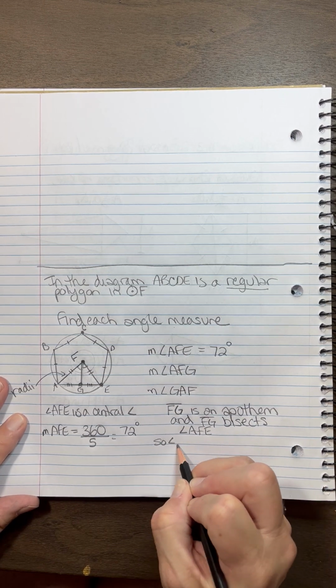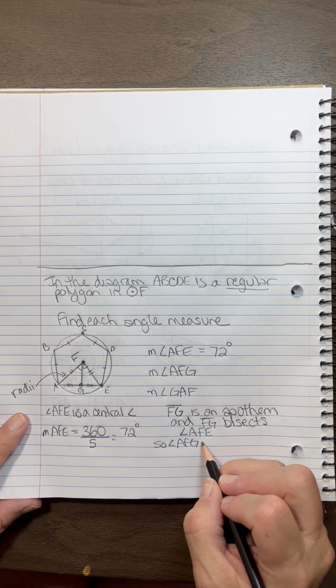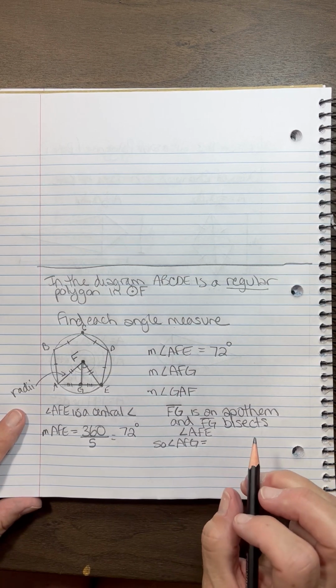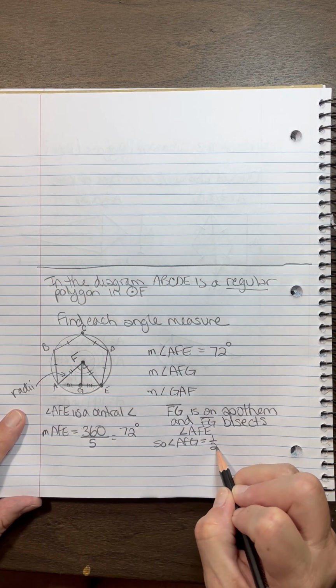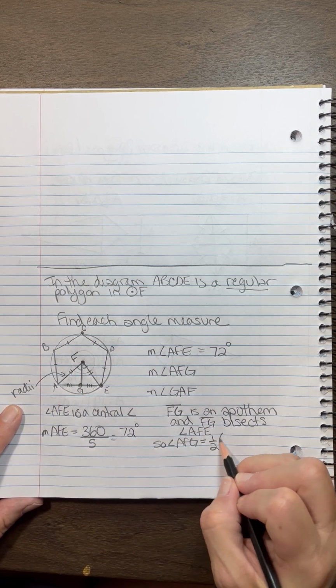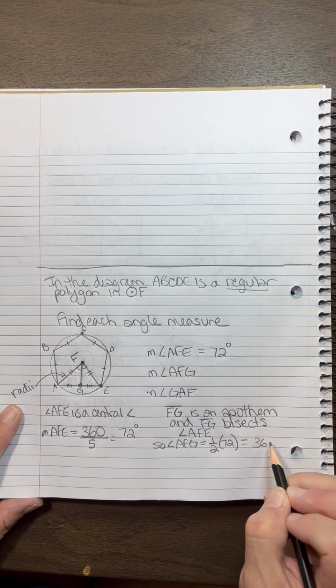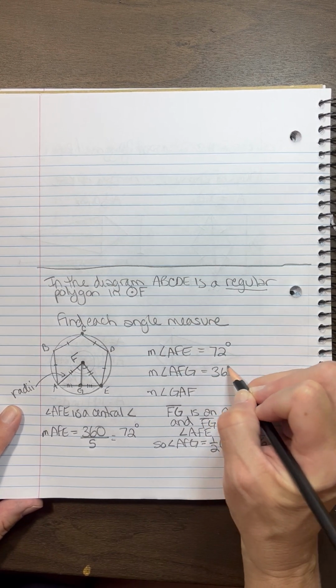So angle AFG, which is what we wanted to know, is going to be half of that whole central angle, so half of 72. Okay, so AFG has to be 36 degrees.